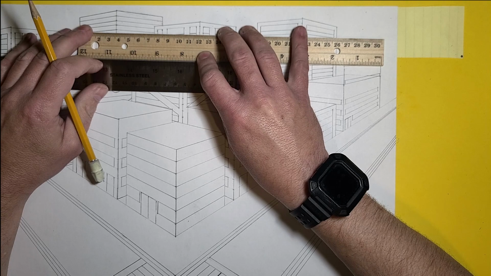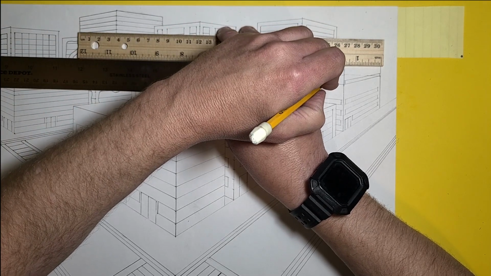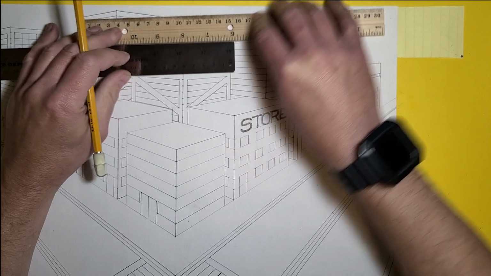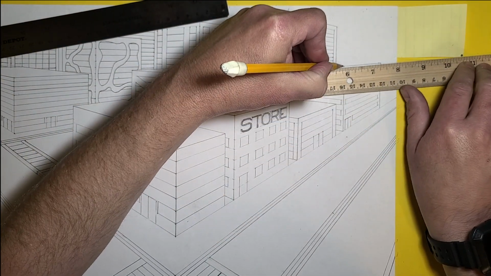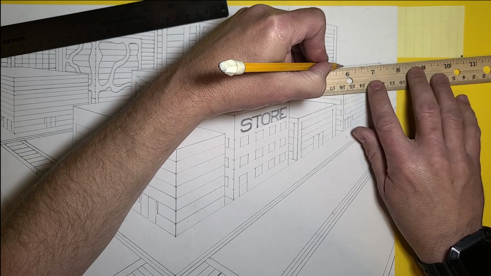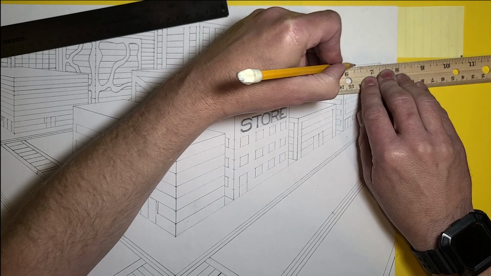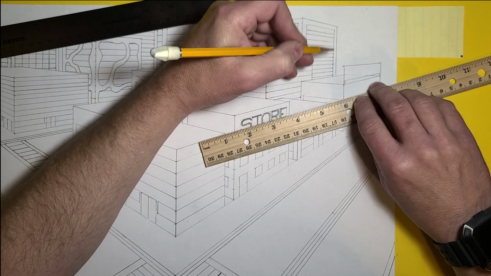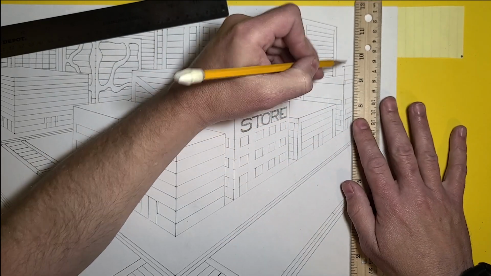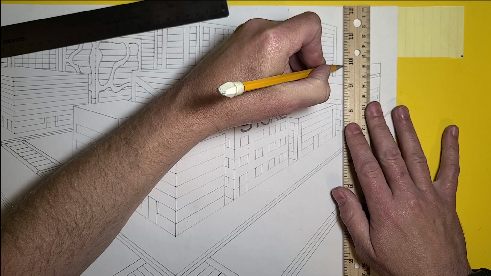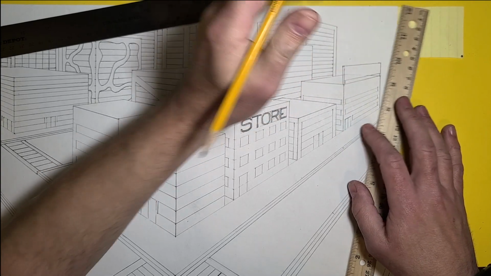Do the same thing over here for this other corner. And then we can draw a line that goes from the end of that line towards our right vanishing point. Yeah, it's just too small. We're not even going to see it. And then we can draw the thickness of that pole or that sign coming down like that.